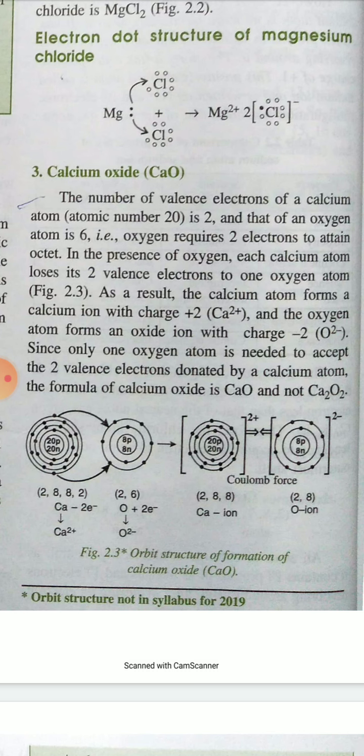So oxygen will accept 2 more electrons to complete its octet. So calcium will lose 2 electrons, and oxygen will accept these 2 electrons to form calcium 2 plus ion and O2 minus ion. Both now have an octet. Ca2 plus and O2 minus combine to form CaO.